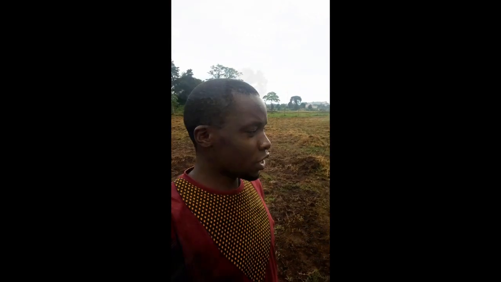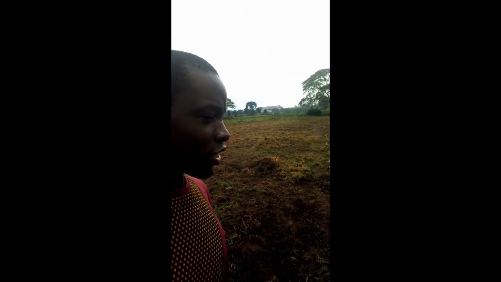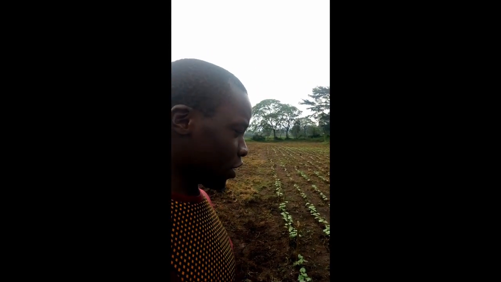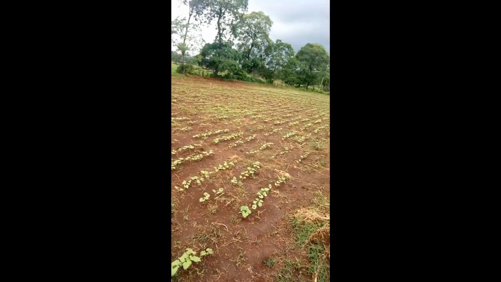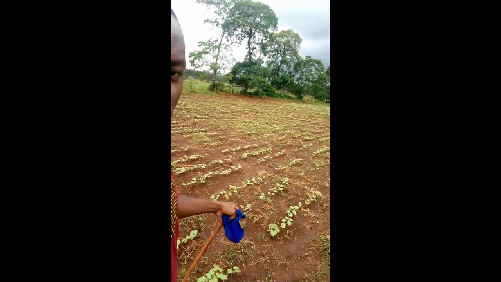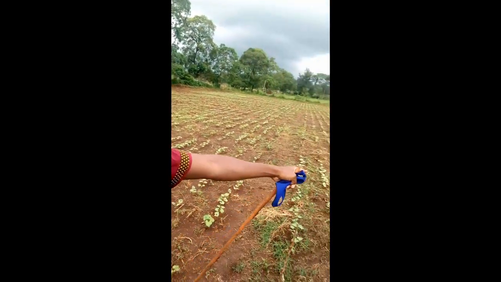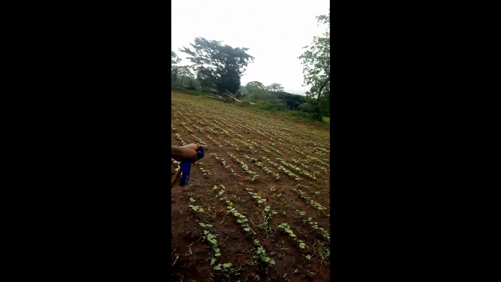Well, it's now 2 weeks after germination for our trial, and after planting for our trial, and we should be now taking the stand count. That is, you're counting the population of the plots. That is rep 1. That's rep 1, rep 2, and rep 3 is over here.